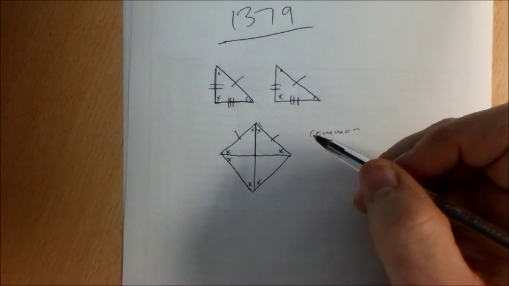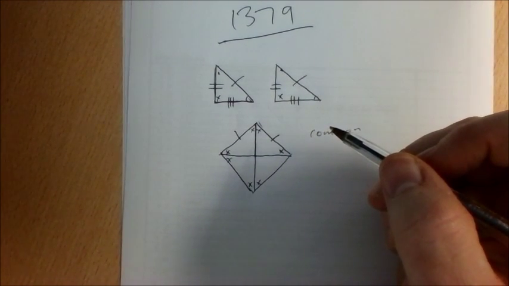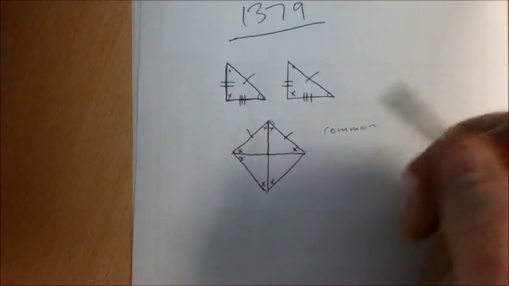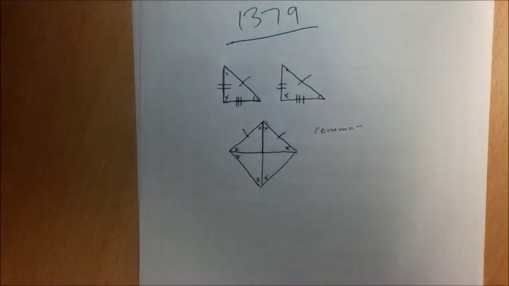But until you have got a good reason, you can't just say that stuff is equal because it looks equal. Stick to the stuff you know, is what I'm saying with comment 1379.